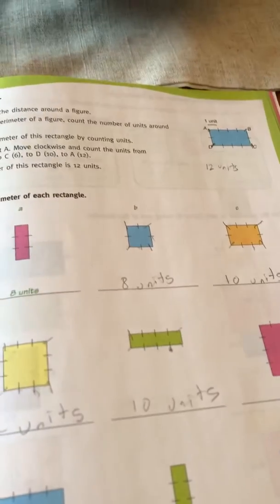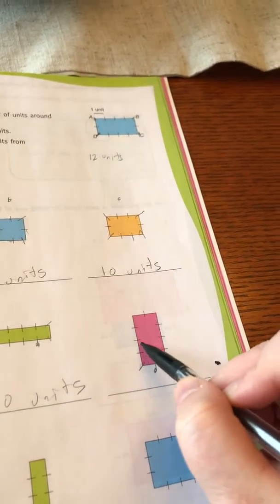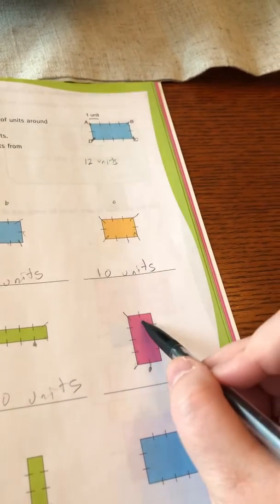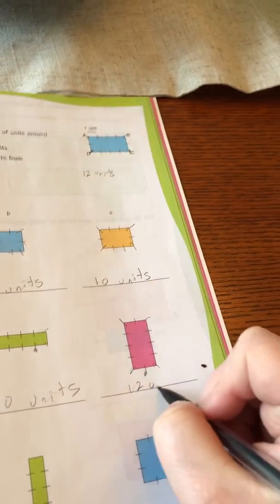Let's count this one. 1, 2, 3, 4, 5, 6, 7, 8, 9, 10, 11, 12 units. All right, I think we've got that. Let's move on with our geometry.